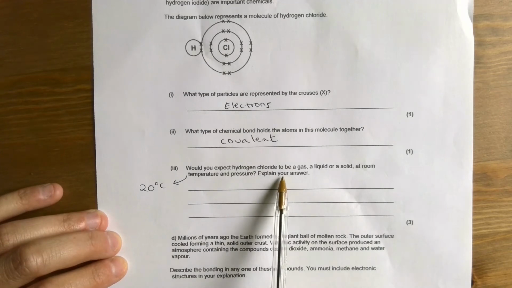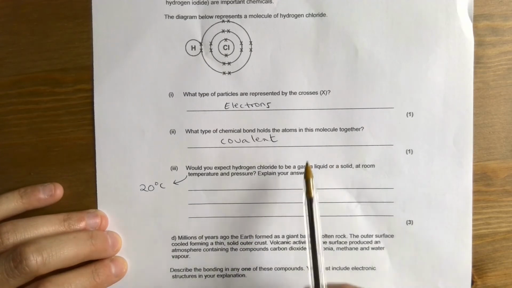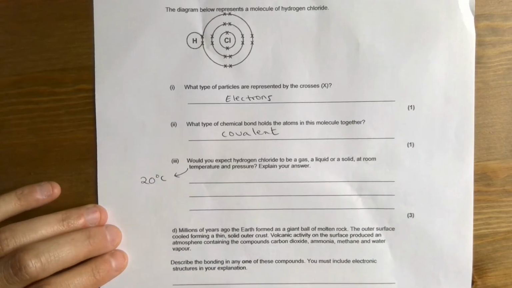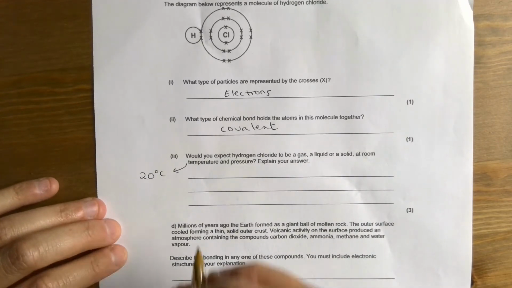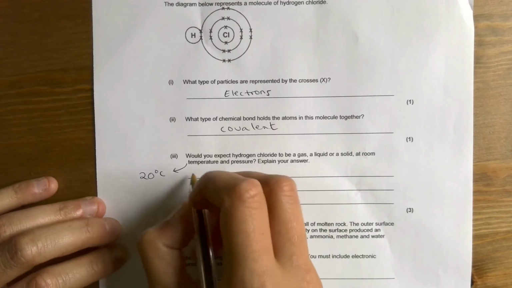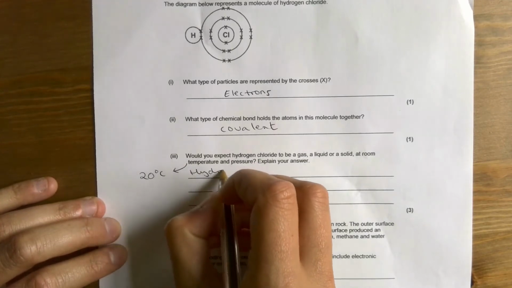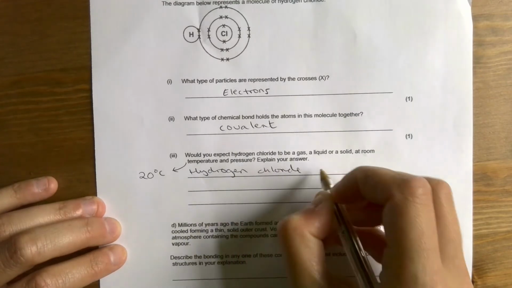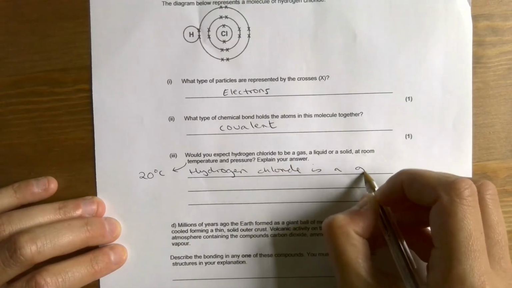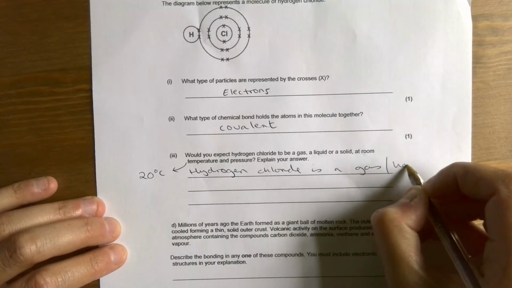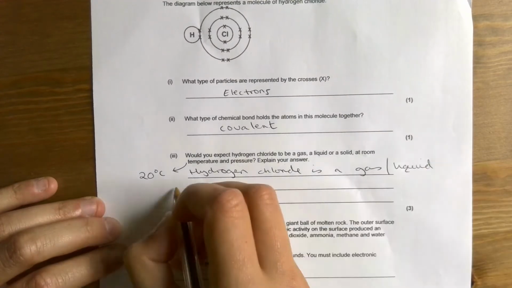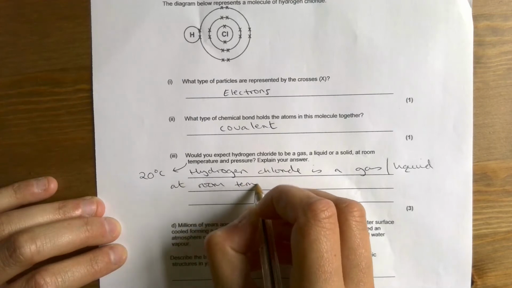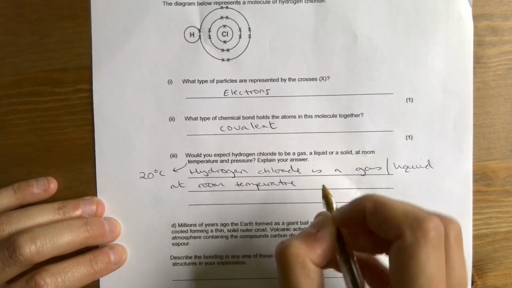And explain your answer. So first thing we need to say is, would you expect it to be a gas, a liquid or a solid? And the mark scheme is accepting a gas or a liquid. So the first thing you want to say is hydrogen chloride is a gas, a liquid at room temperature and pressure.